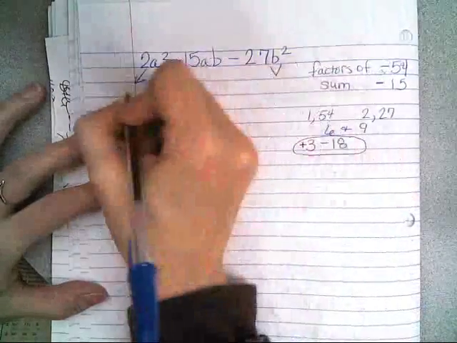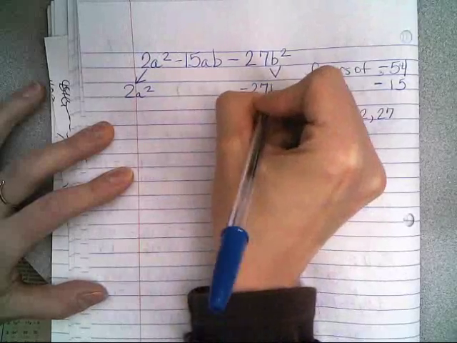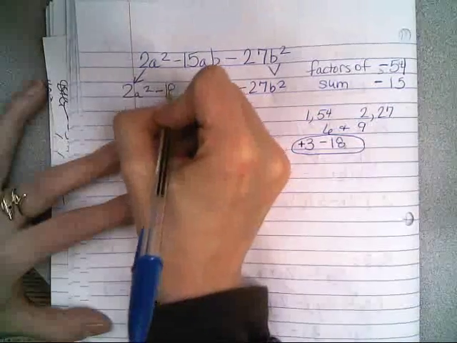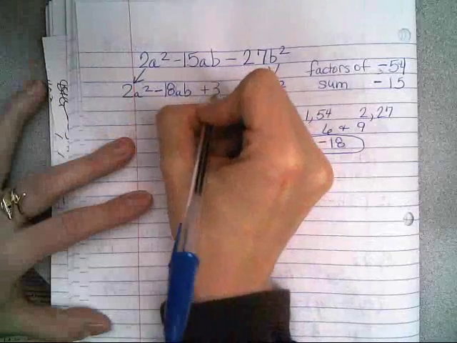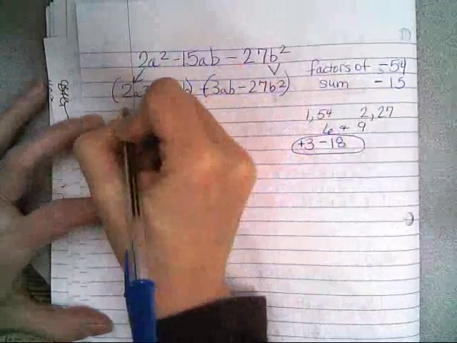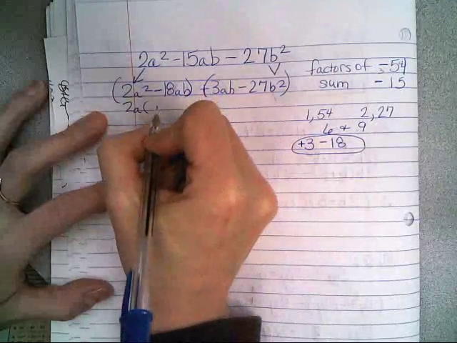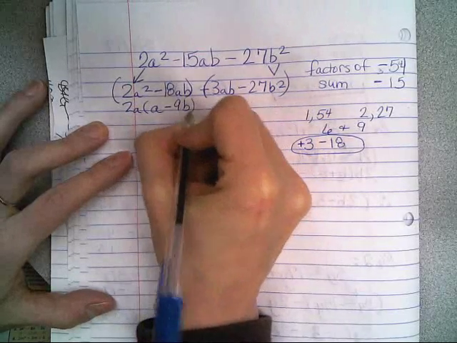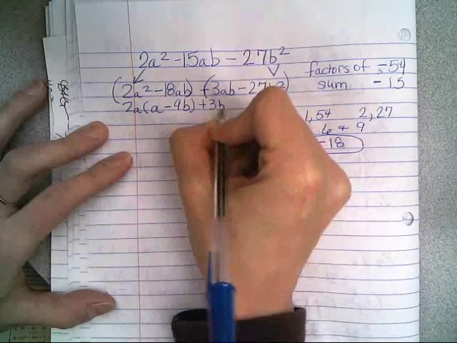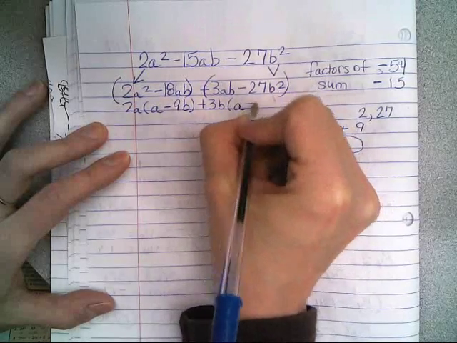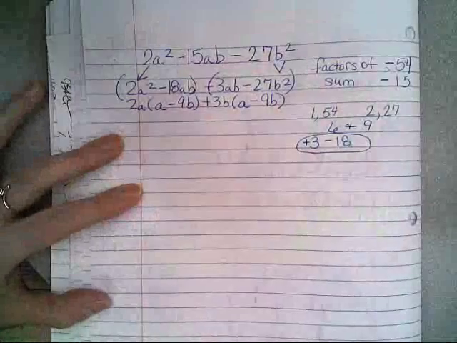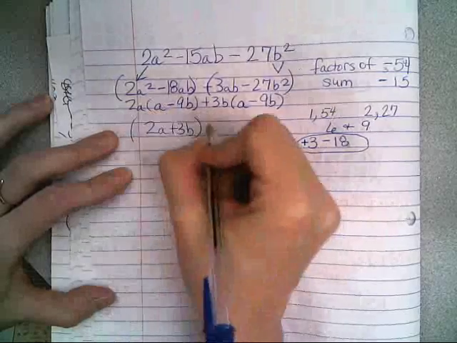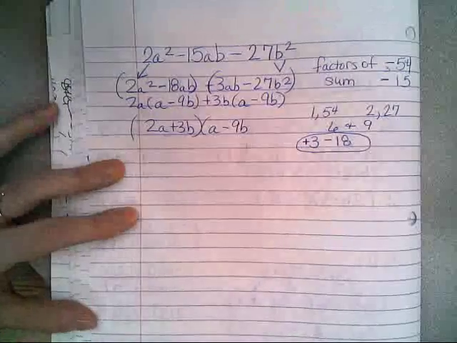So let's bring these down. 2a squared, negative 27b squared. We're going to put the negative 18ab and positive 3ab. I'm running out of time. 2a, a minus 9b, and plus 3b, a minus 9b. Look at that. Finished it in the nick of time. 2a plus 3b, a minus 9b. That's it. That's all I have time for.